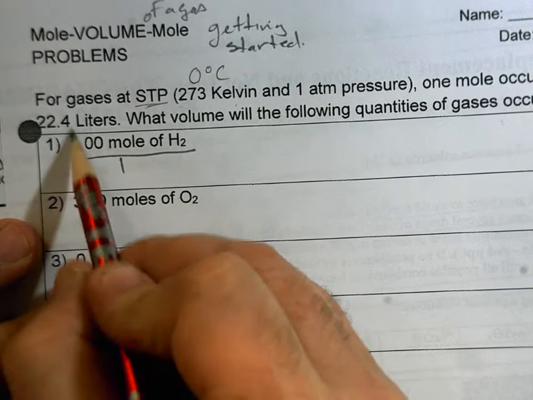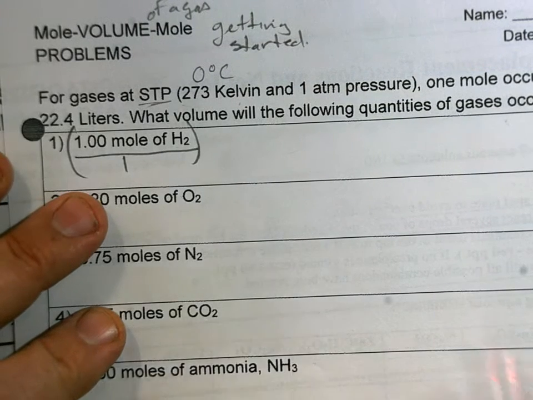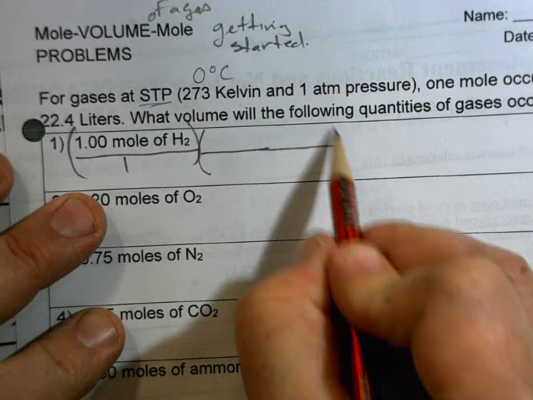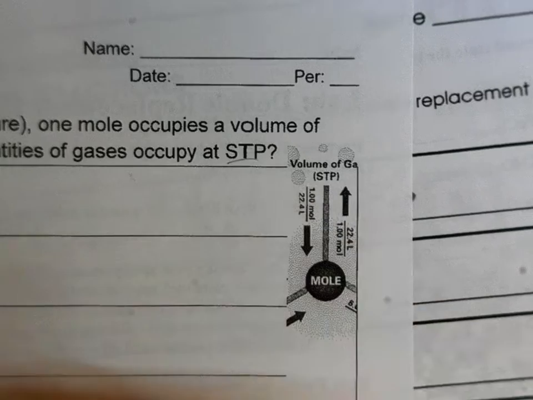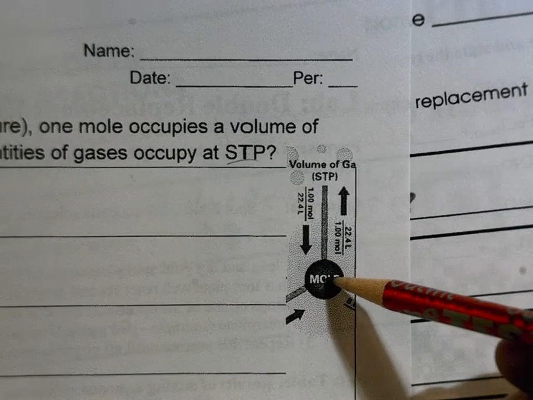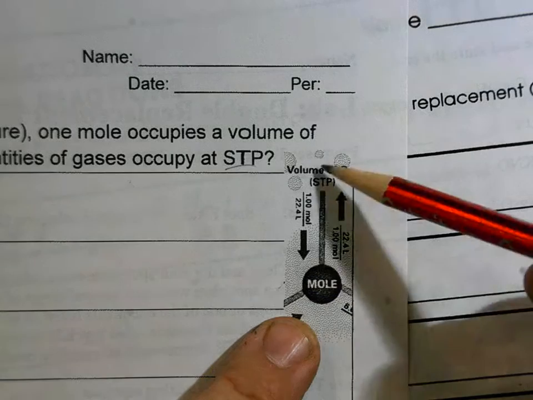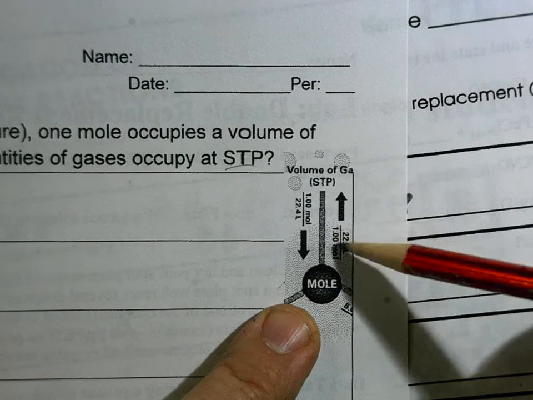I'm going to put that over 1, and I'm going to be efficient and just do it like that. So now what we got to do is we got to convert this to how many liters it will be. And according to our MVP triangle right over here, we're starting at mole, and whenever you're going away from mole on the MVP triangle, you're multiplying, in this case by 22.4 liters divided by 1 mole. So let's get that put in.